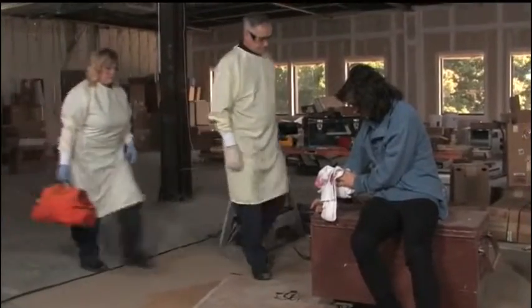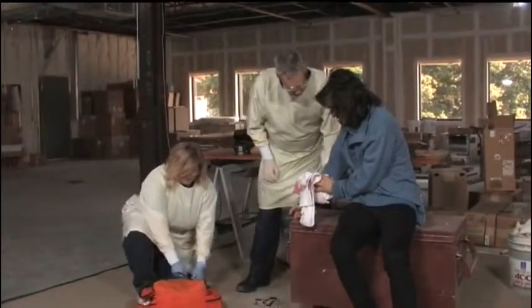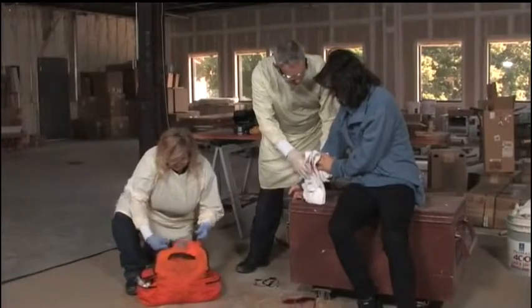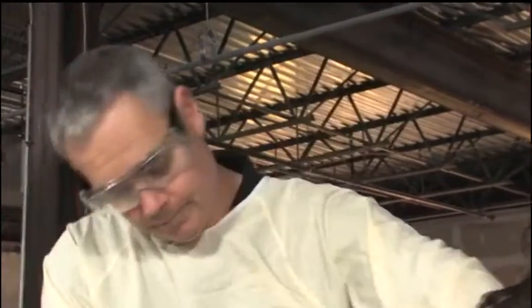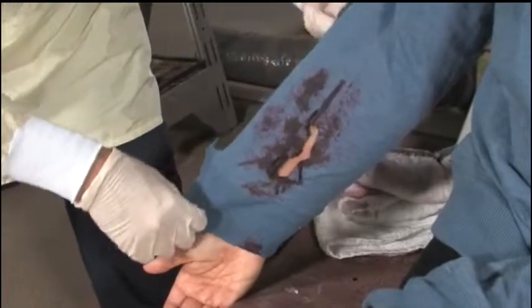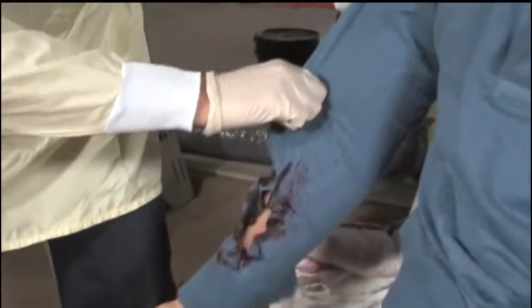Take BSI precautions. This is important because there may be direct contact with possible blood-borne pathogens. Use gloves and goggles at a minimum, a gown for gross hemorrhage, and a mask or face shield for spurting blood. Expose the wound and estimate the amount of blood lost by the patient.